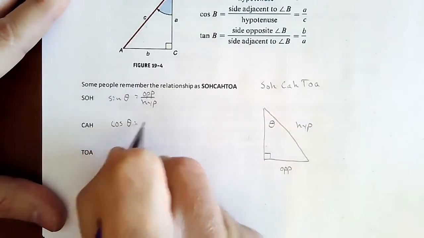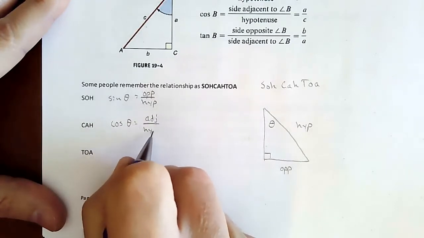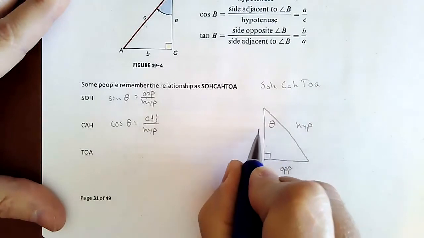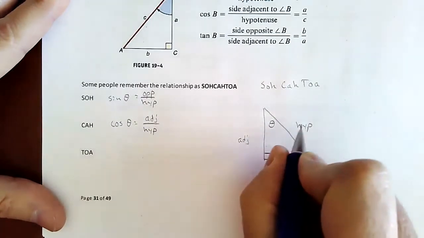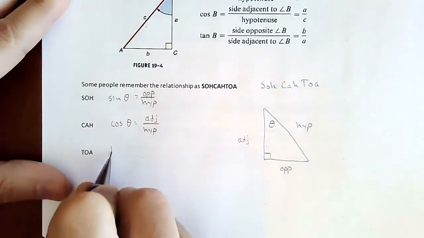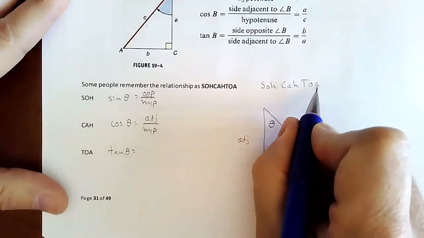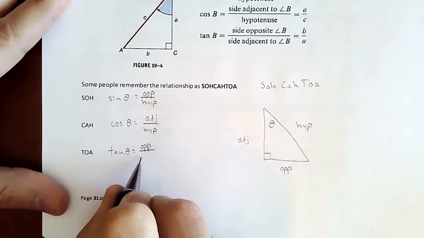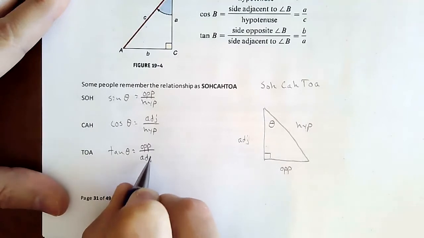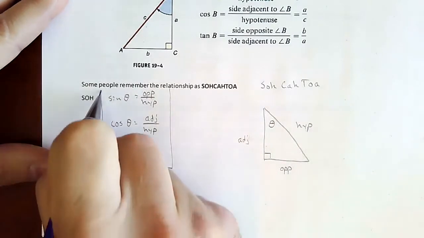Cosine of some angle is the adjacent divided by the hypotenuse. The adjacent is the side next to it. So the adjacent is this one, and then over the hypotenuse. And then tangent is the opposite divided by the adjacent. Okay, so these are just going to be values. All right, so that is what SohCahToa represents.